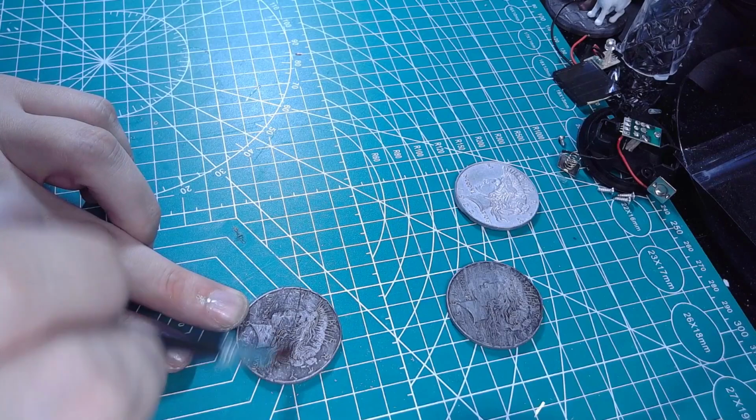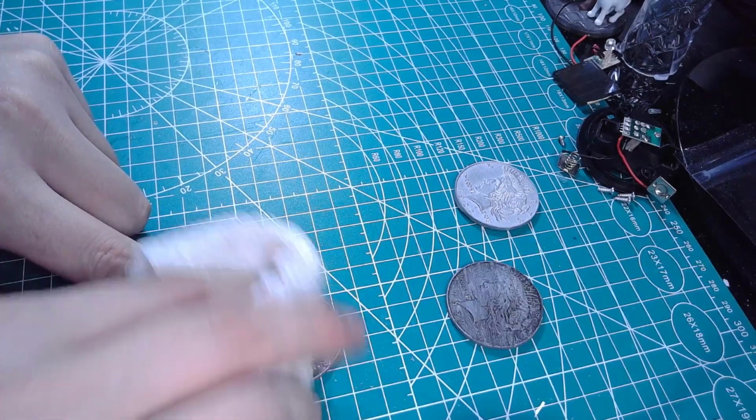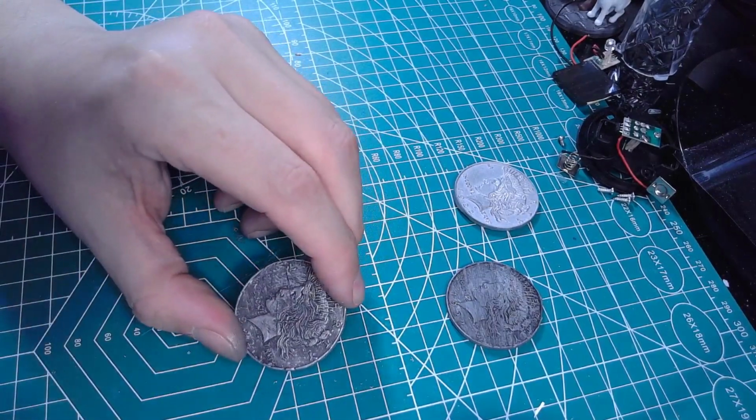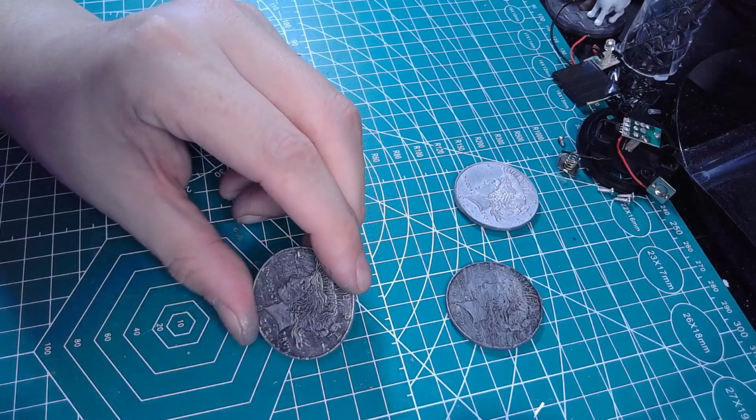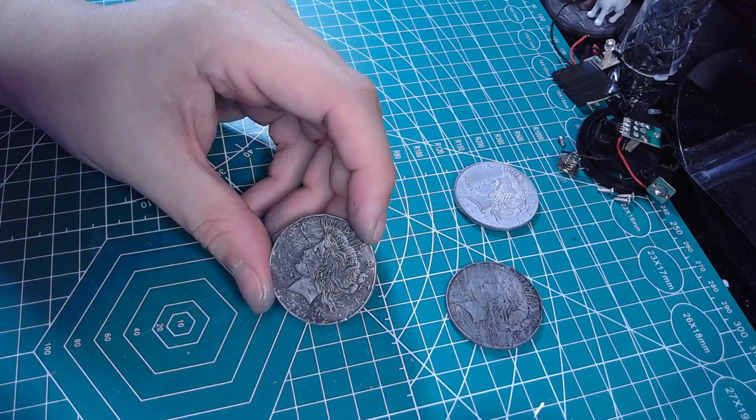So in order to make the weathering look better, what I did instead was I gouged the coin out and then put a wash on top, allowing the wash to dip down into those gouges to make the coin look as though it was damaged and then weathered over time.